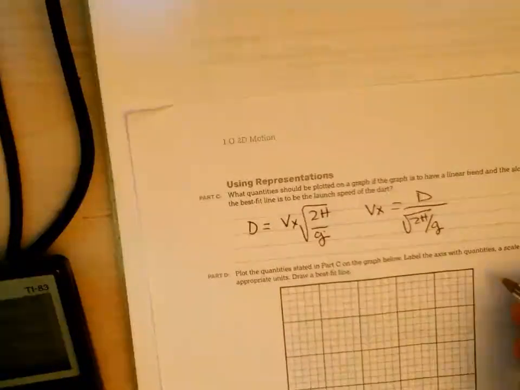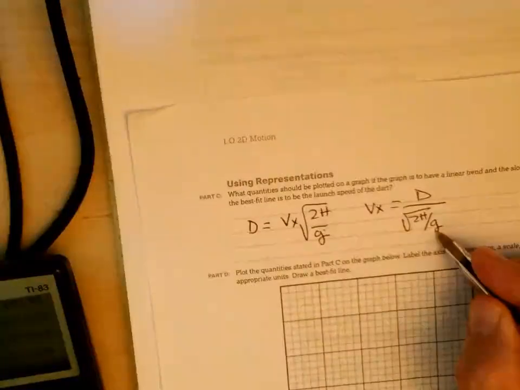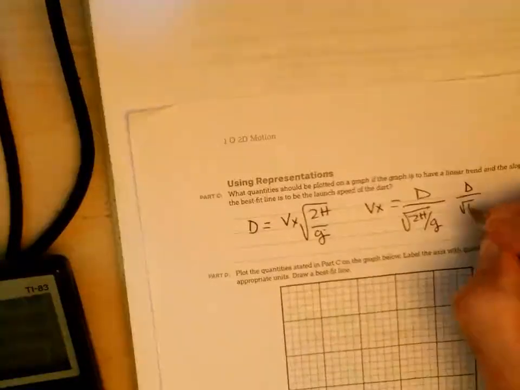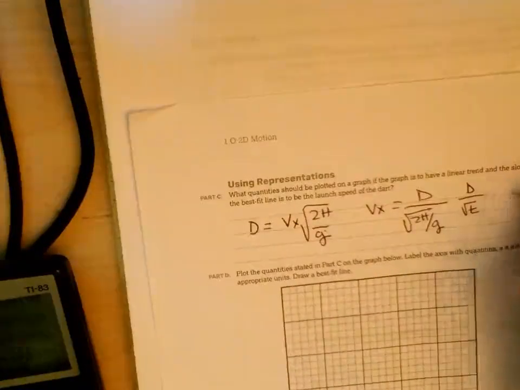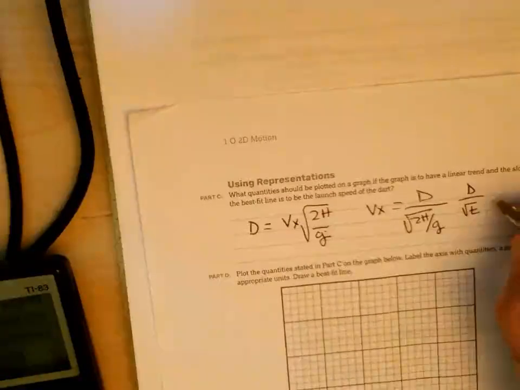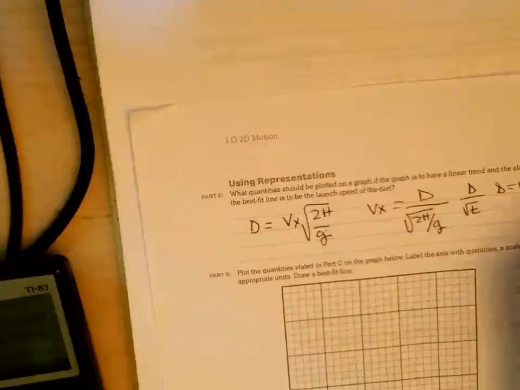So what quantity should be plotted on the graph for a linear trend? Well, that's not going to give me a linear trend, is it? I guess I could say d divided by the square root of t would give me an inverse trend. Well, that would be so d equals Vx t, right?